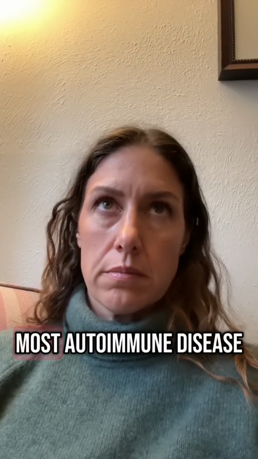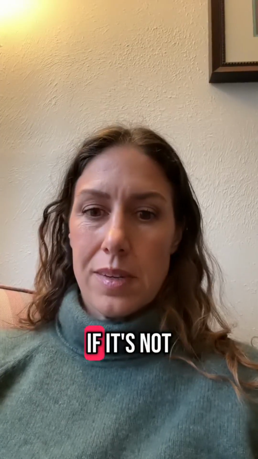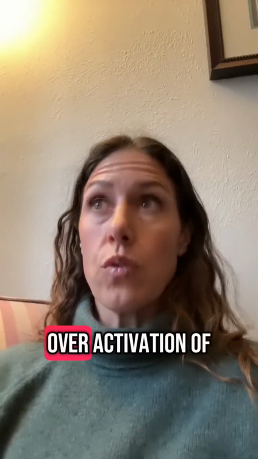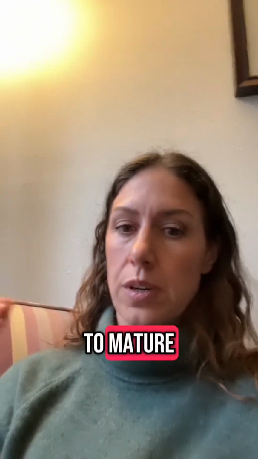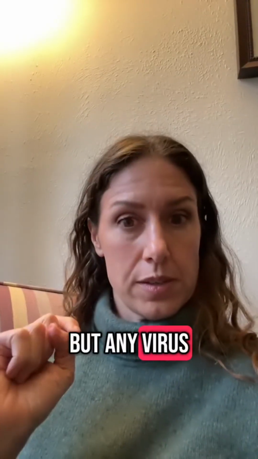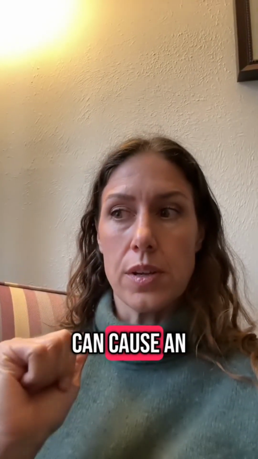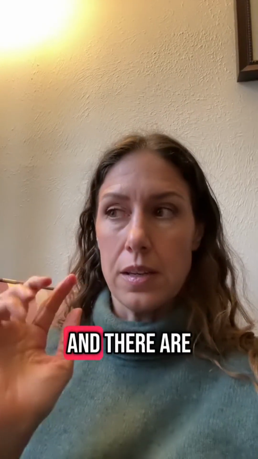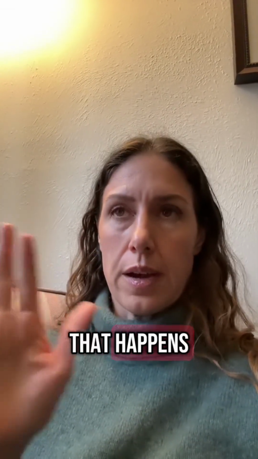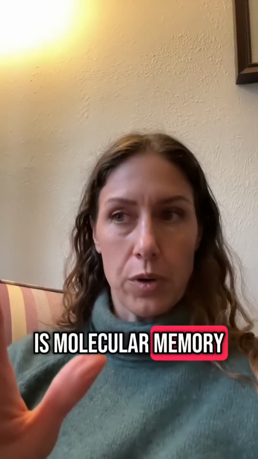Most autoimmune disease starts, if it's not genetic, as an overactivation of the immune system where the T cells don't get to mature. But any virus can cause an autoimmune disorder, including type 1 diabetes. And there are different ways why that happens. One of them is molecular mimicry.